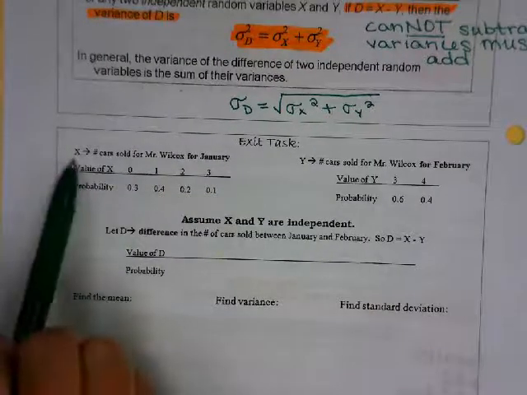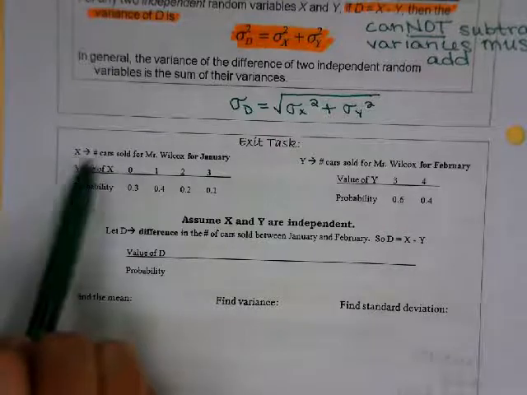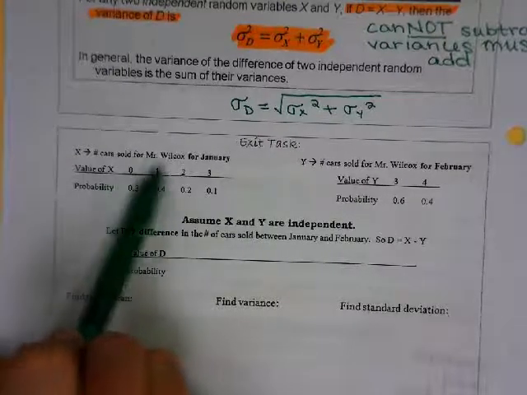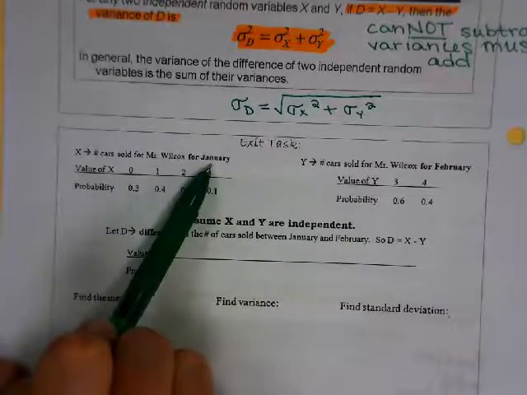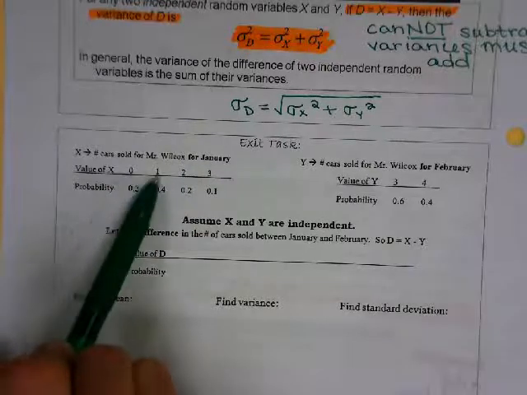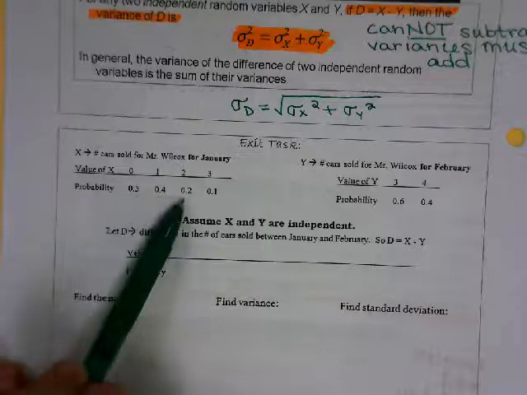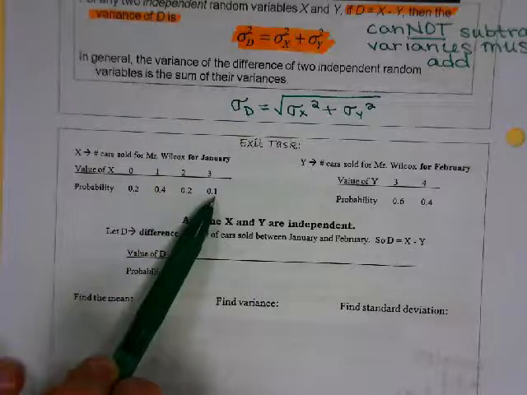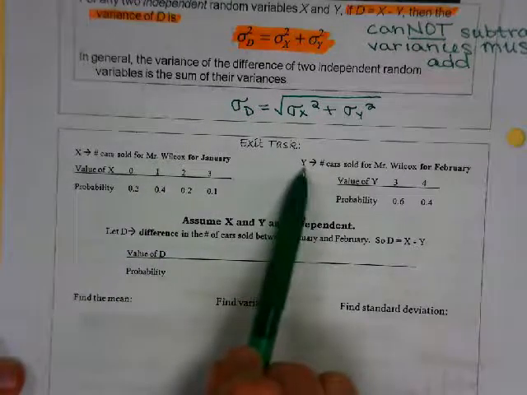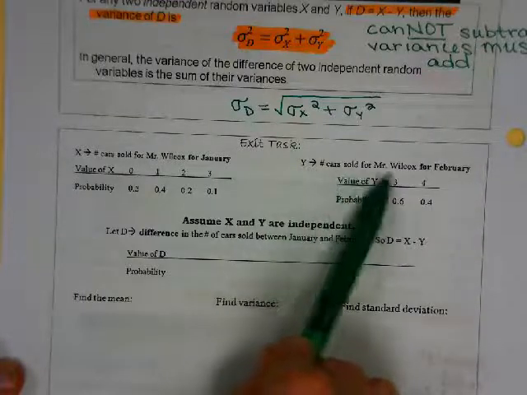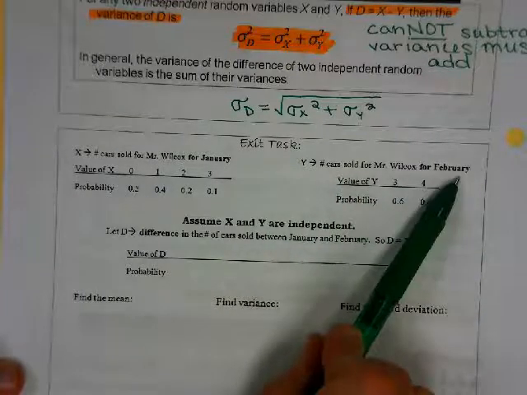The values of X are 0, 1, 2, and 3, with probabilities 0.3, 0.4, 0.2, 0.1 respectively. Y represents the number of cars sold for Mr. Wilcox for February. The values of Y are 3 and 4 only, with a probability of 0.6 and 0.4 respectively.